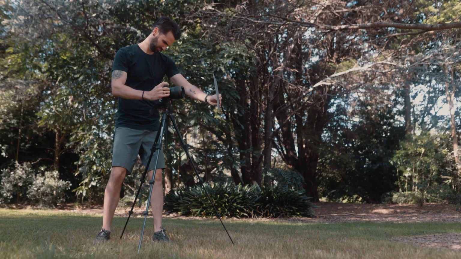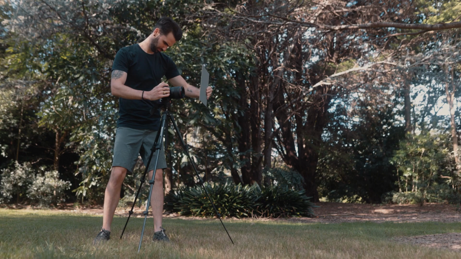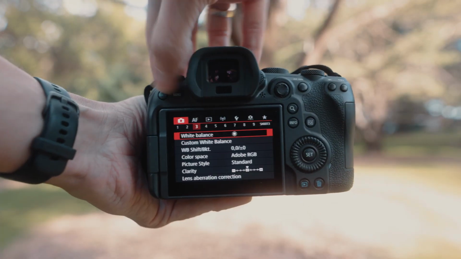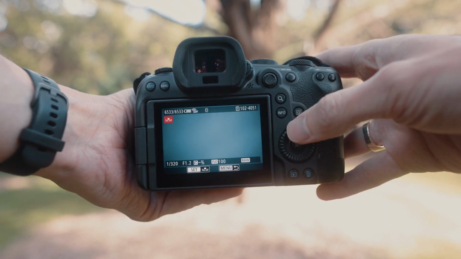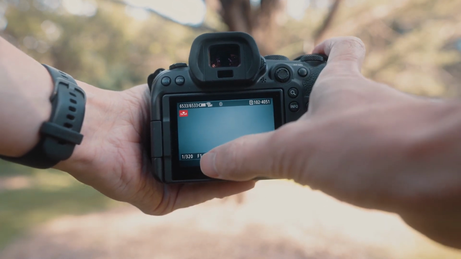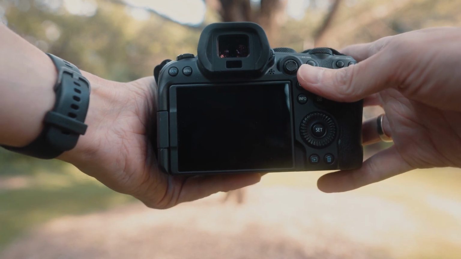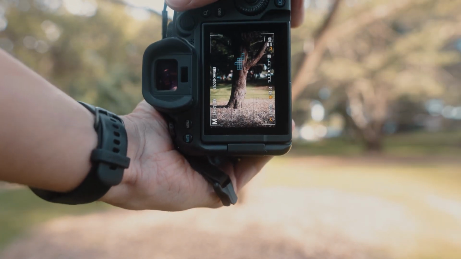To set white balance using a gray card, take a shot with the card filling the entire frame, then go to your camera's menu. Select to set a customized white balance and set it by choosing your photo of the gray card. You can also use shots of your gray card to help fix your white balance in post-production.